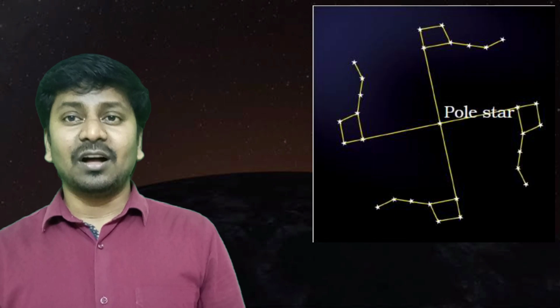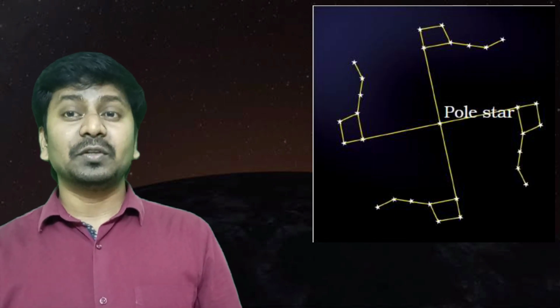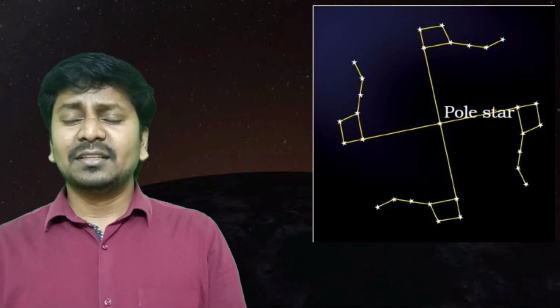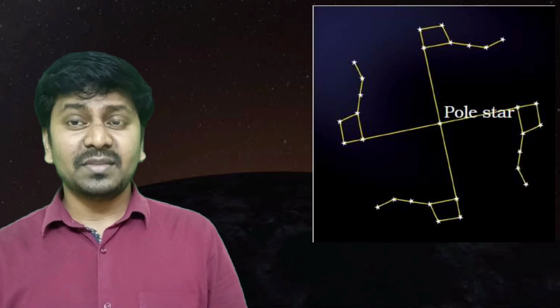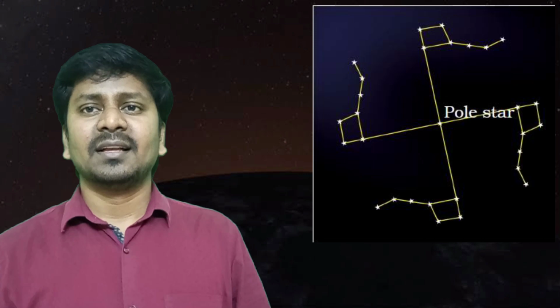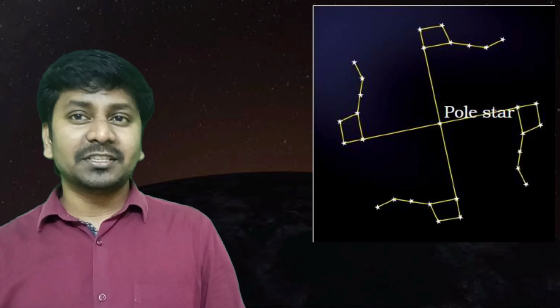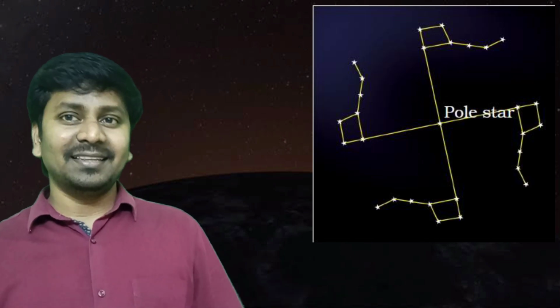In fact, all the stars appear to revolve around the pole star. Note that the pole star is not visible from the southern hemisphere. Some of the northern constellations may also not be visible from some points in the southern hemisphere.